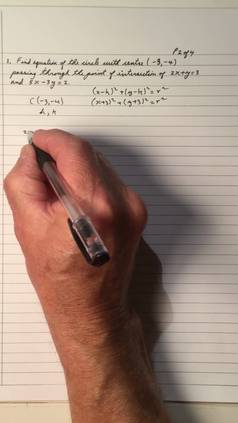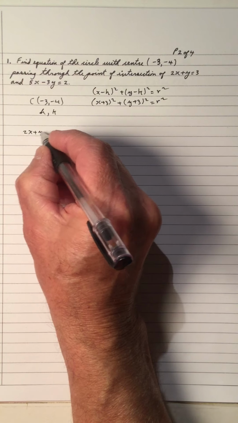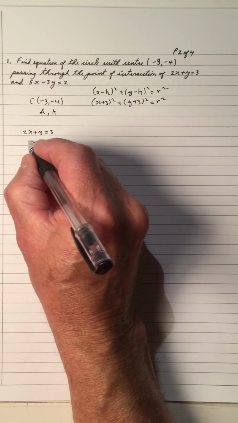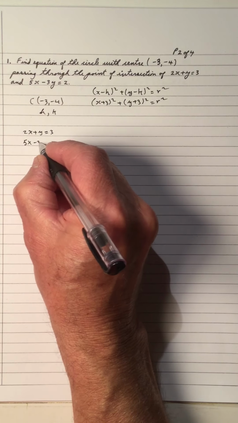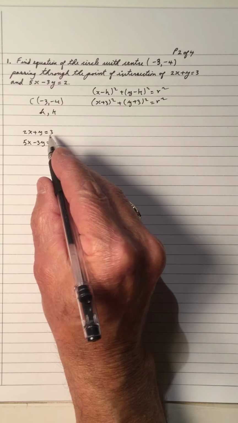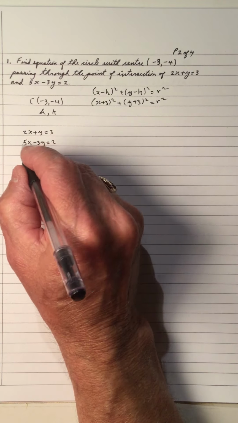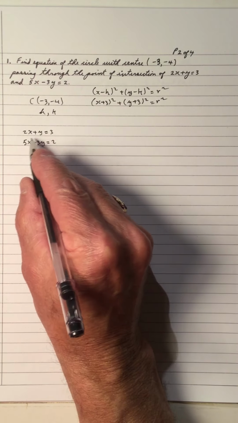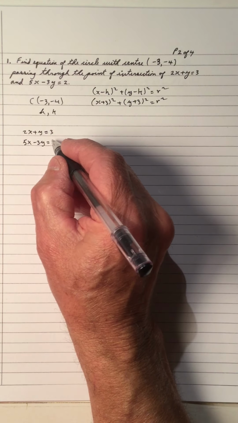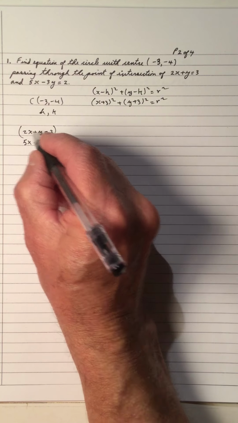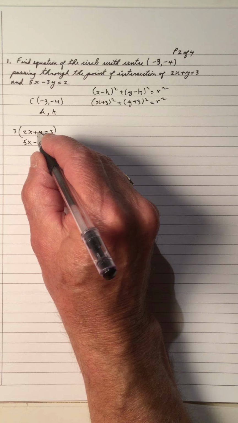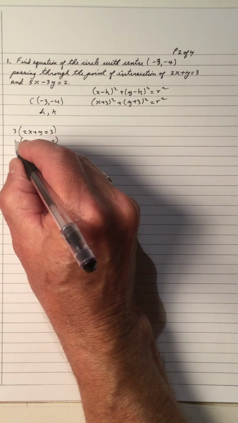So let's take the two lines. 2x plus y equals 3 is one line, and 5x minus 3y equals 2 is another line. Notice these are linear, already in the nice form of x, y, and a constant, so I'm going to eliminate. I'm going to multiply this one by 3. This is a -3, so I want 3 right here, and I multiply this one by 1.